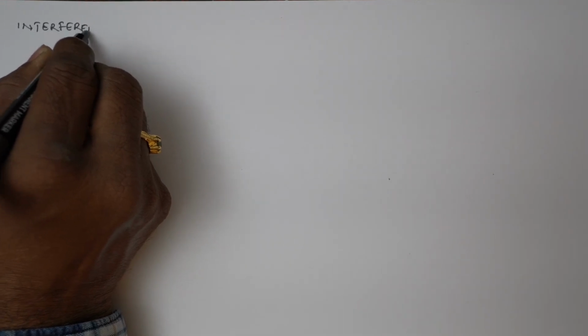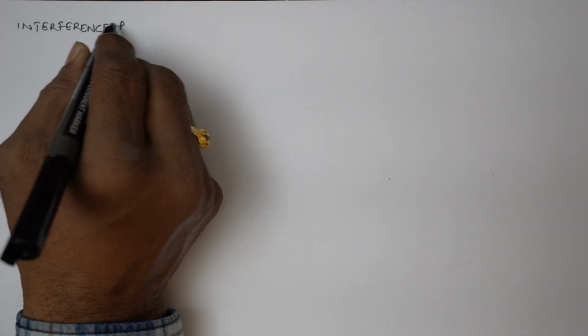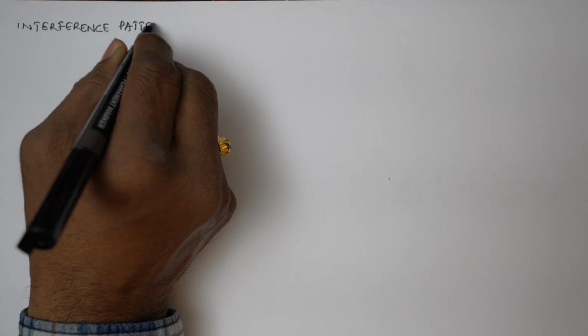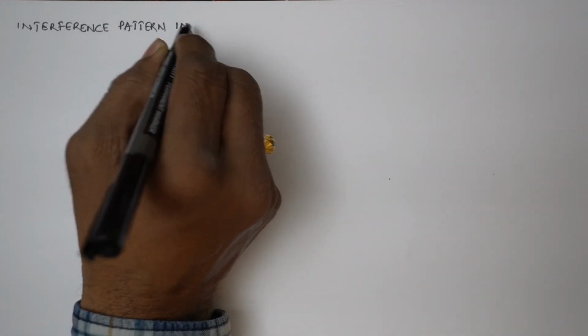Now today I would like to explain the derivation of interference pattern in thin films. This is exclusively coming under the geometrical analysis. Let us see the beginning part of interference pattern in thin films. The first topic is known as, I am writing here, interference pattern in thin films.